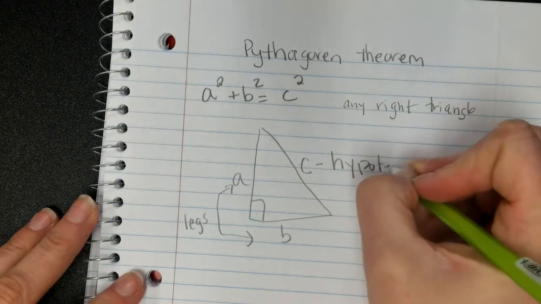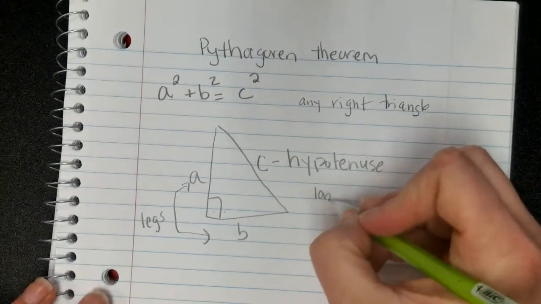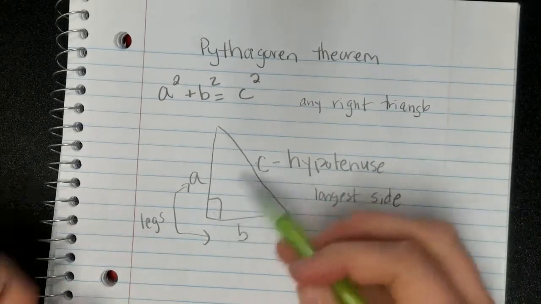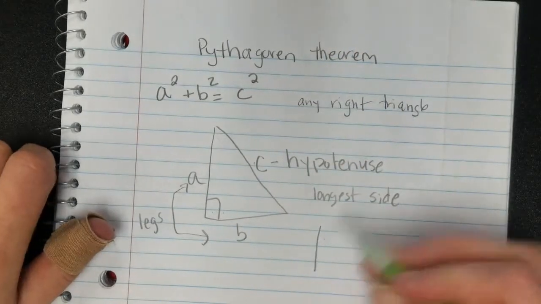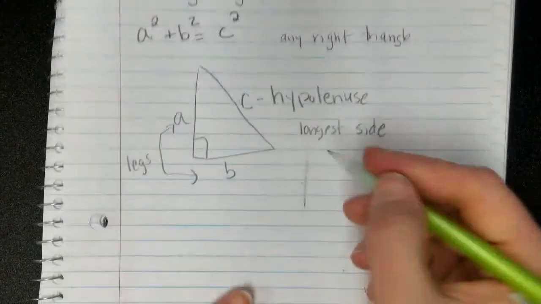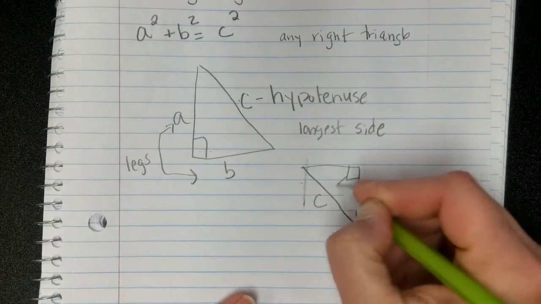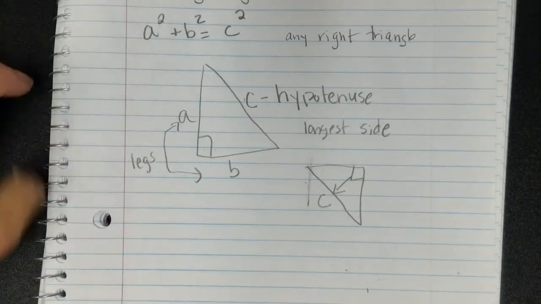It's a funny word, I know. And the hypotenuse is always the longest side of a triangle. And it's always across from that right angle. It's always the diagonal. I mean, sometimes your triangle can be like this. Here's your right angle. The hypotenuse is still always across from the right angle.